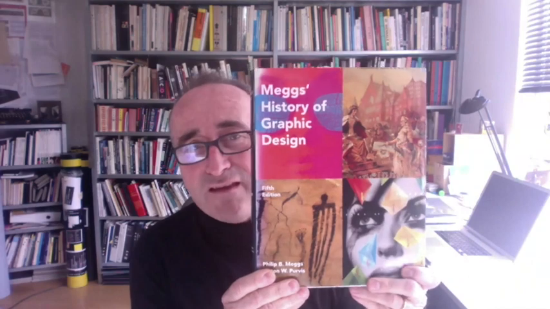This poster, by the way, made its way all the way to a beautiful book, Meggs' History of Graphic Design. I think this is the 5th edition, and it made it all the way to the cover. But that's another story. So for today, from a little dot, right? Little dots, from our little dots to our graphic exercise, all the way to history of graphic design.